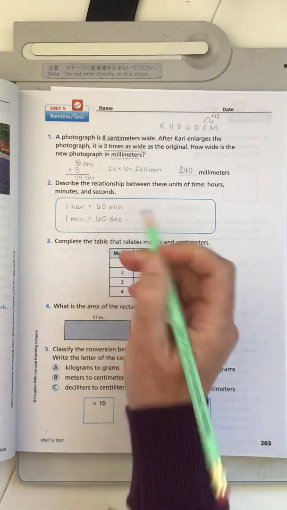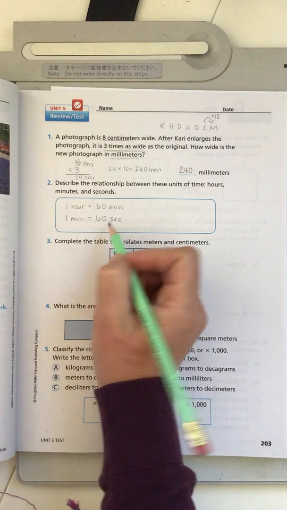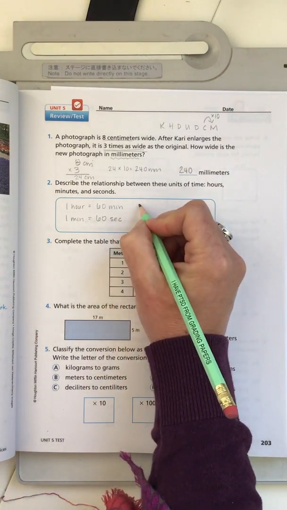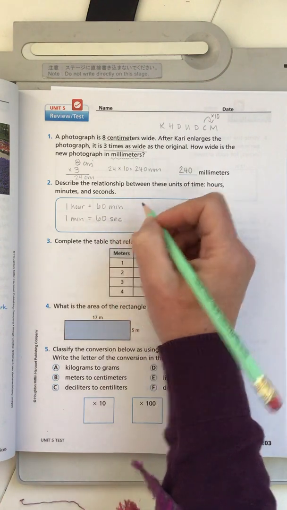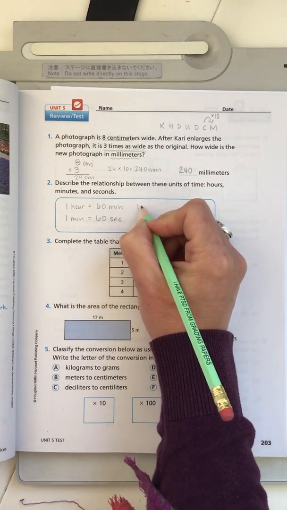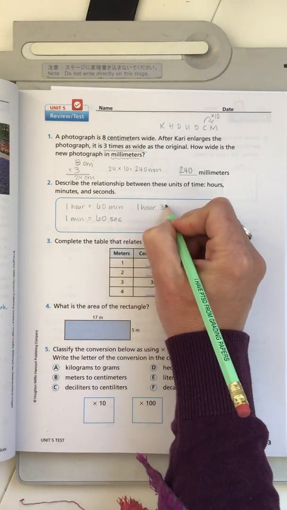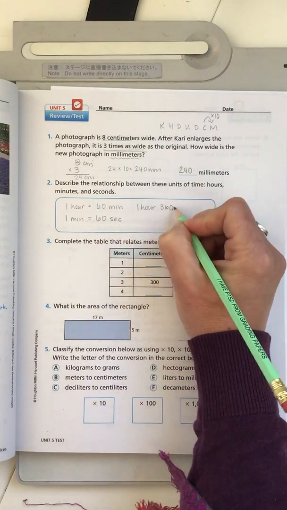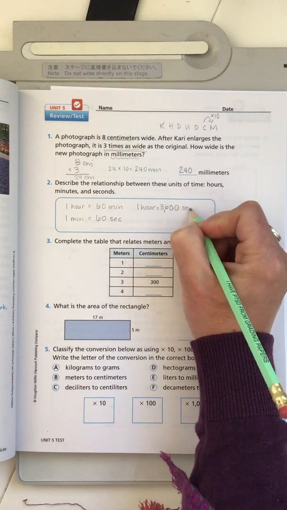So I could also go on to say that 1 hour would be 60 minutes times 60 seconds. So I could figure out how many seconds are in 1 hour by doing 60 times 60, right? 6 times 6 is 36, and then I have 2 zeros. So 1 hour would equal 3,600 seconds.